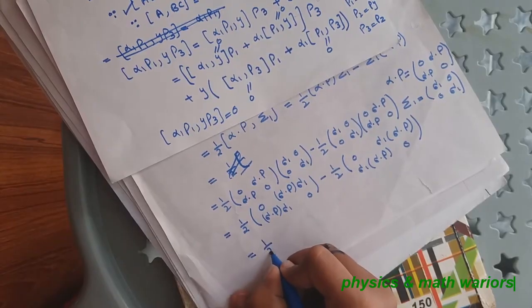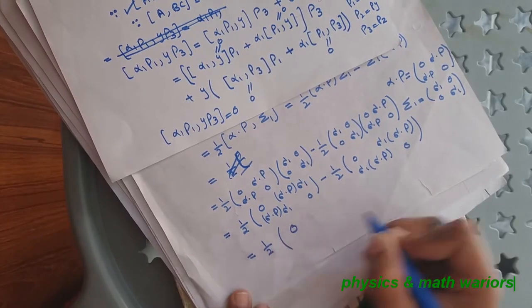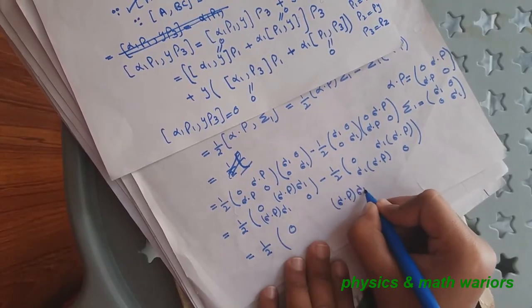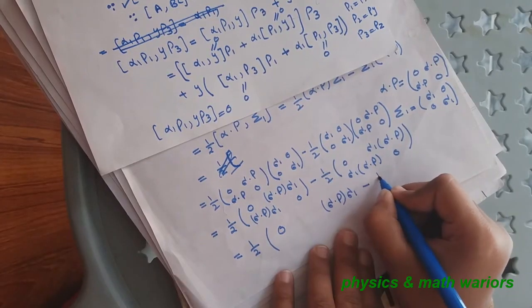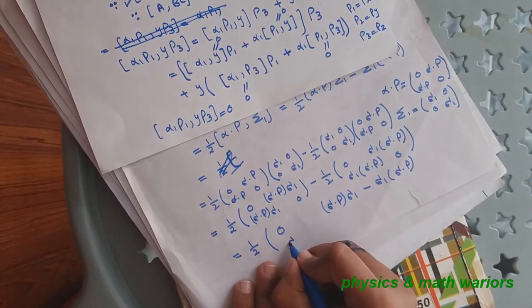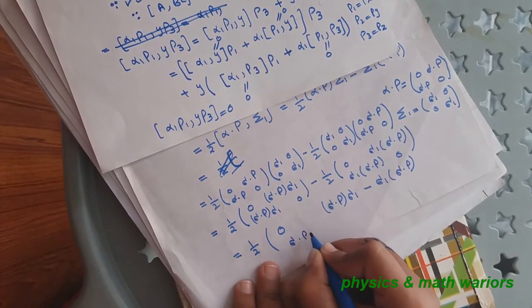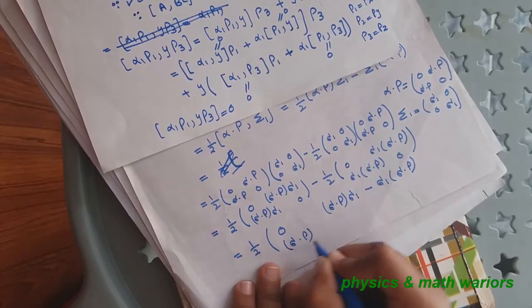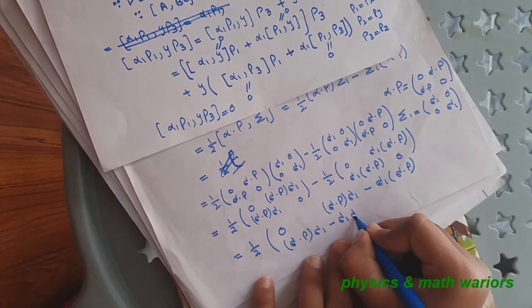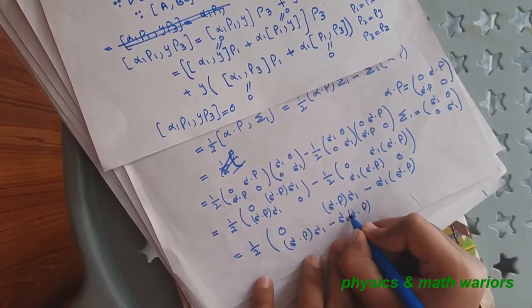Which is equal to 1/2 [0, σ·P σ1 − σ1 σ·P; ...] and 0.